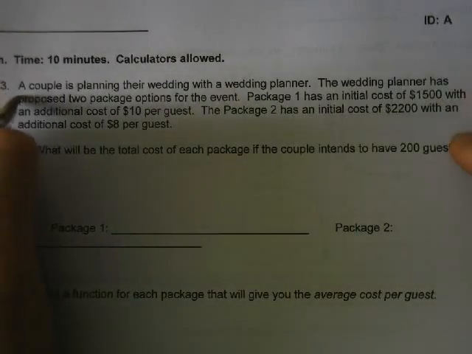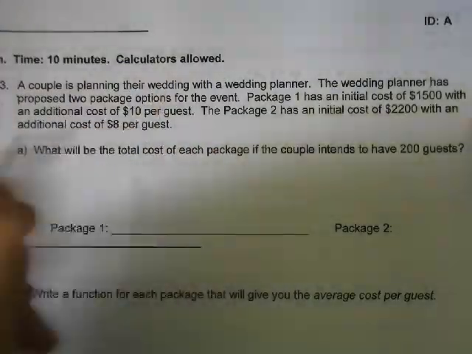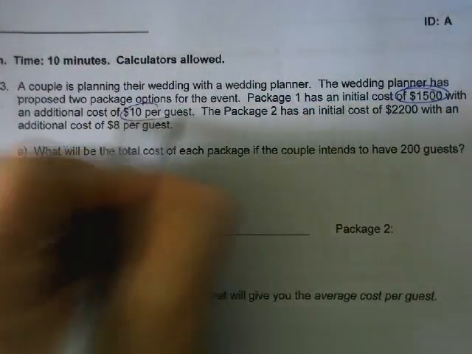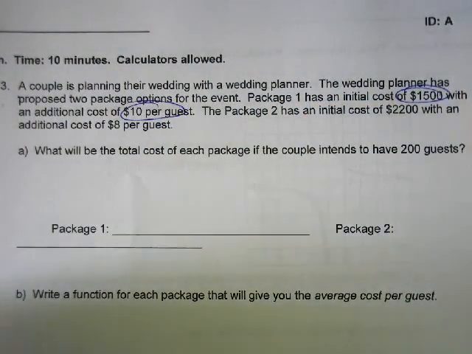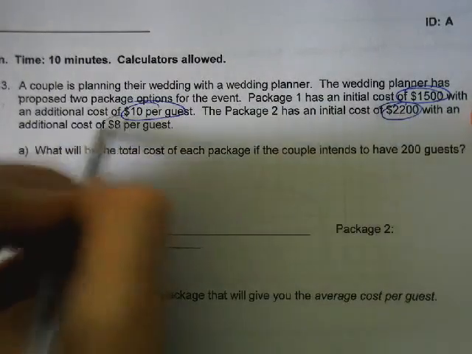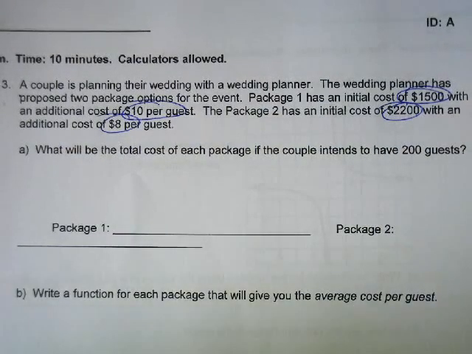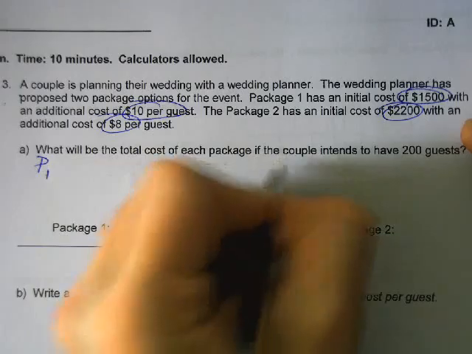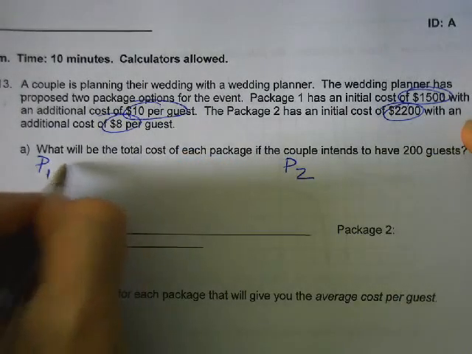Alright, so a couple is planning their wedding. The wedding planner has two packages. Package 1 is $1,500 with $10 per guest. And then package 2 is $2,200 with $8 per guest. So you just need those two columns, package 1, package 2.